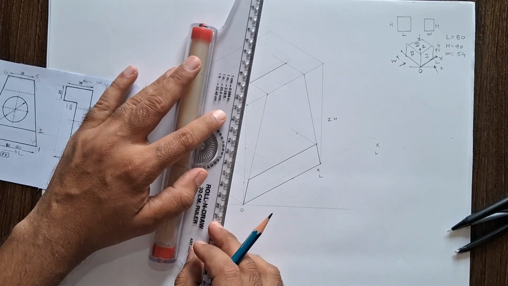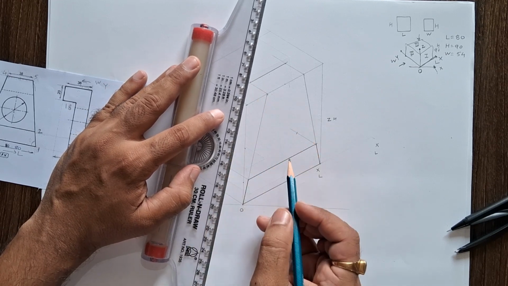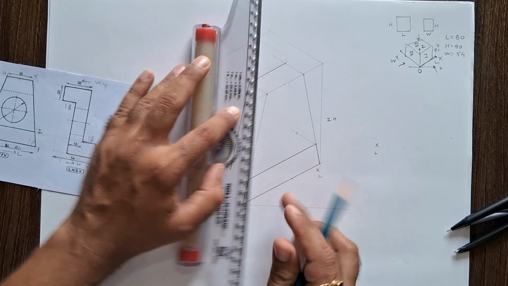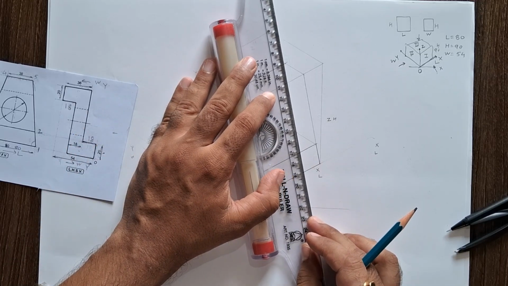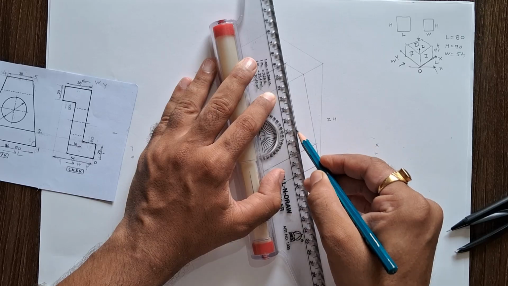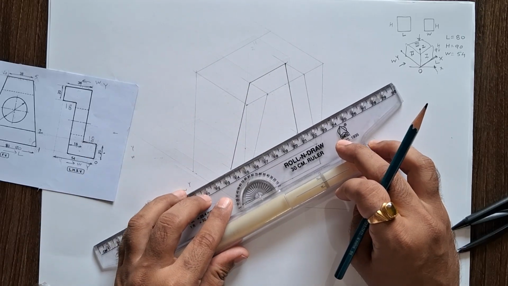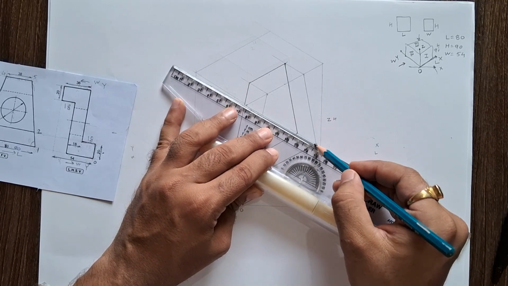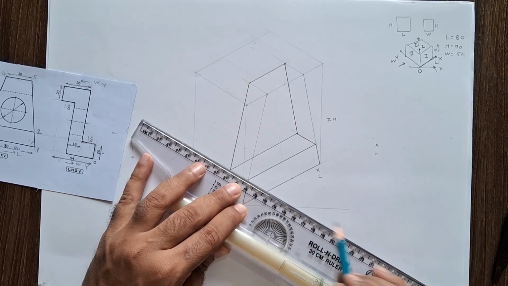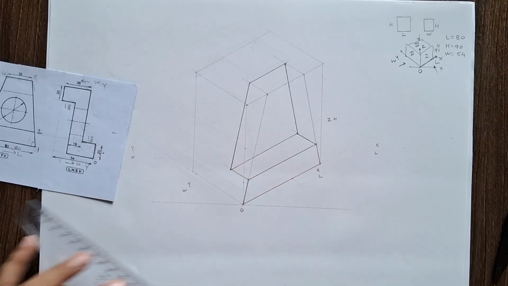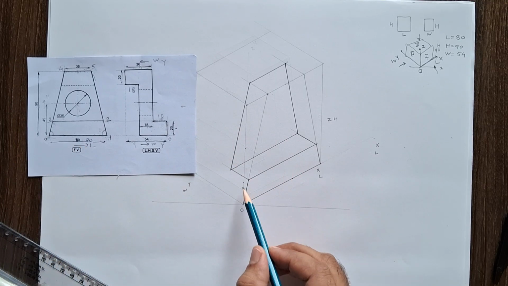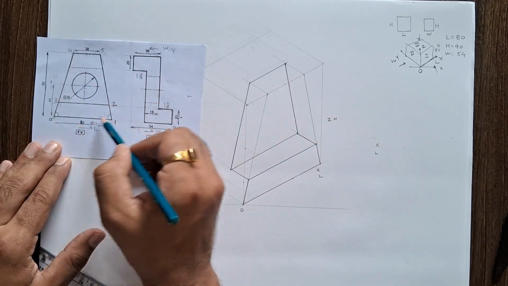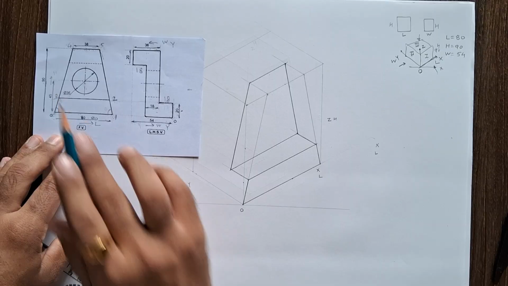Now we can directly join these two endpoints. So we will get this, you can see here. This edge is also visible. This nozzle shape profile is visible now. This edge overlaps with this edge and this nozzle shape profile we can see.